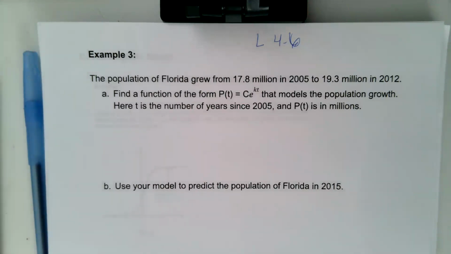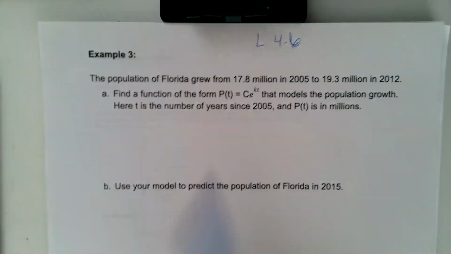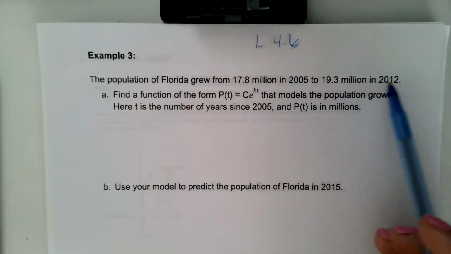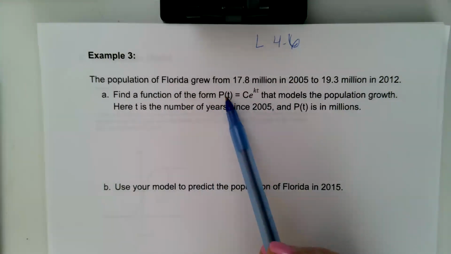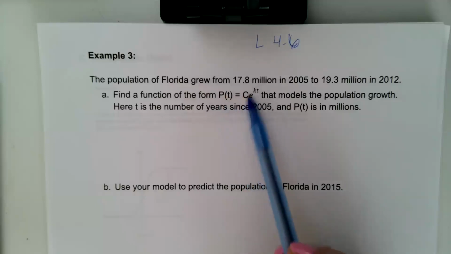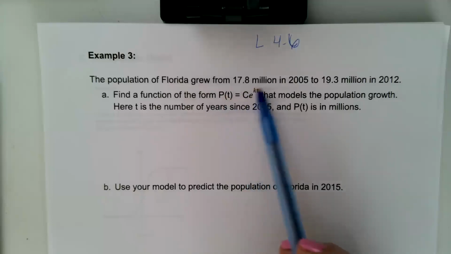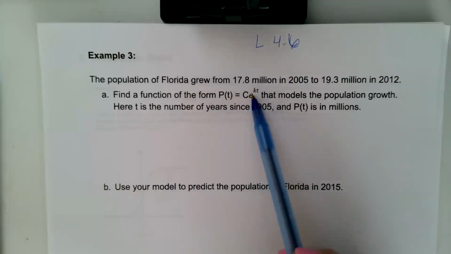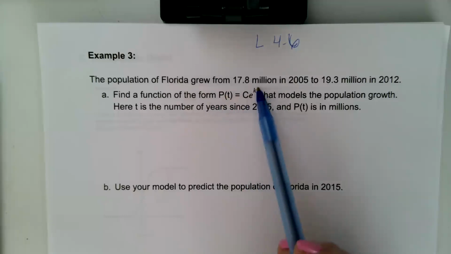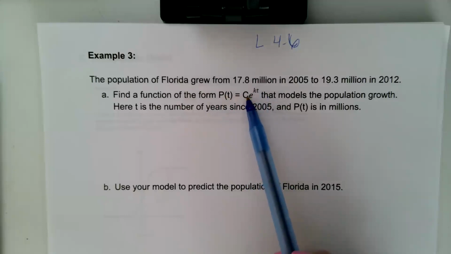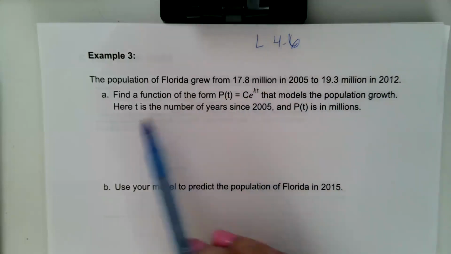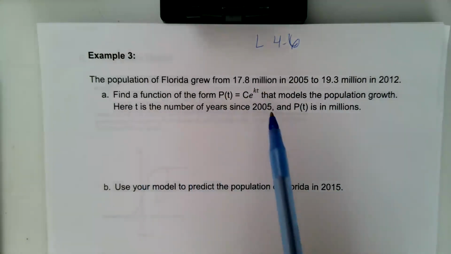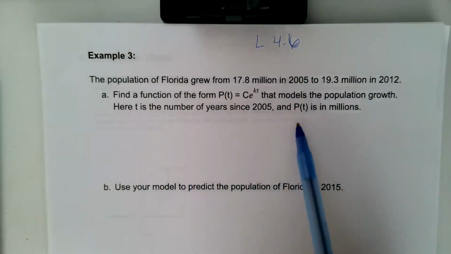But example 3 says the population of Florida grew from 17.8 million in 2005 to 19.3 million in 2012. Find a function of the form P of T equals C times e to the kt that models the population growth. e to the k is like your growth factor, and C is your starting value or your y-intercept. Here, T is the number of years since 2005. So that's our base year.